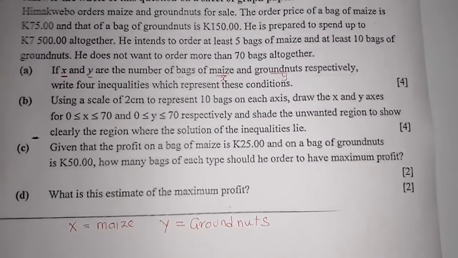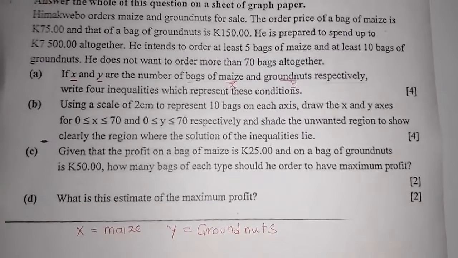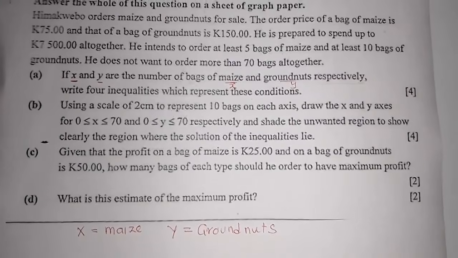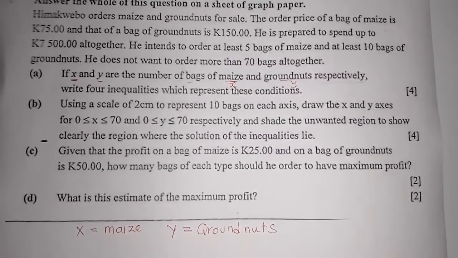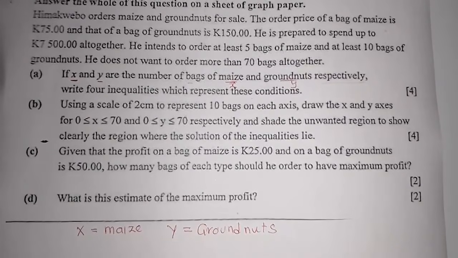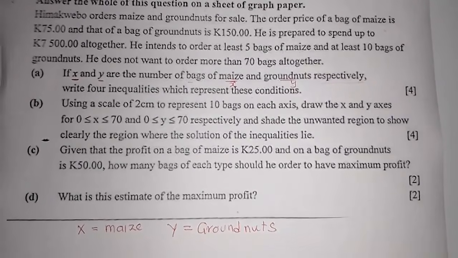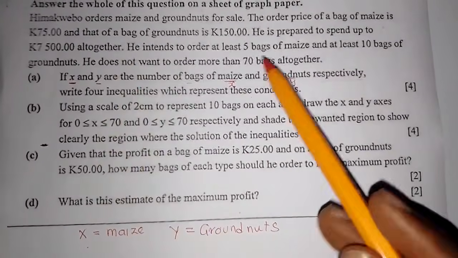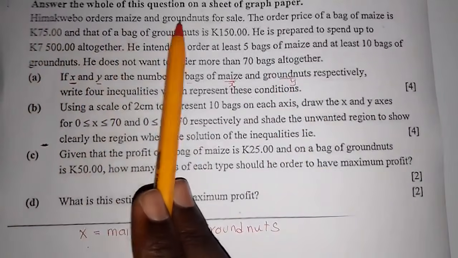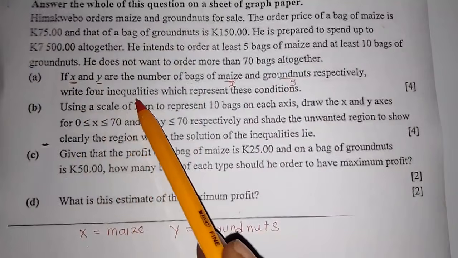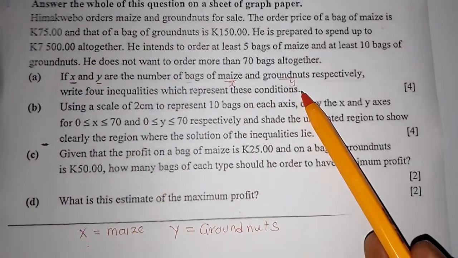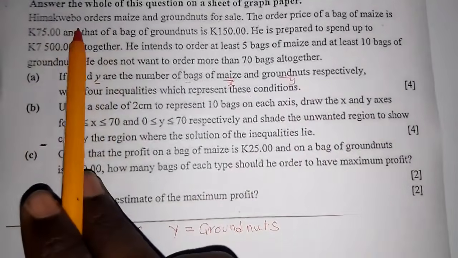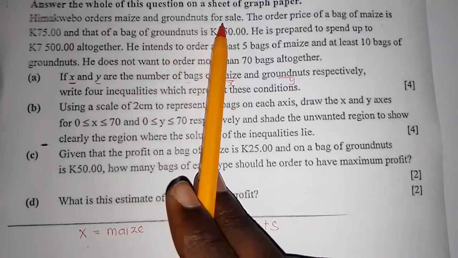Even if you know this, you have understood this, I want you to revise through this because you are going to gain more information on what you know. So I'm going to be as slow as I can because we are concluding this tonight. So after getting this, now you read. Imakwebo orders maize and groundnuts. Have you seen? The question is saying write 4 inequalities which represent these conditions. So we want to write the inequalities which represent these conditions. Imakwebo orders maize and groundnuts for sale.